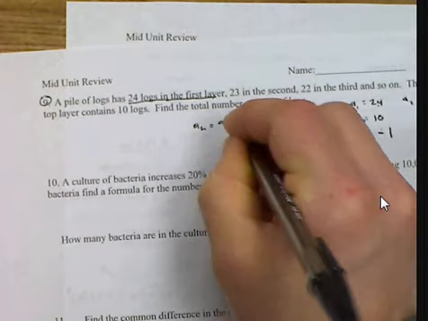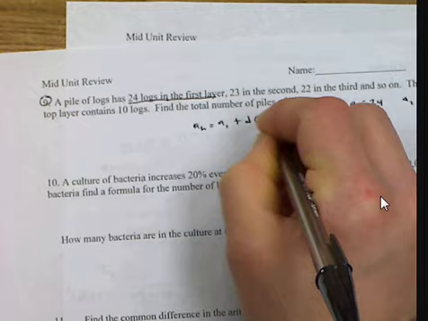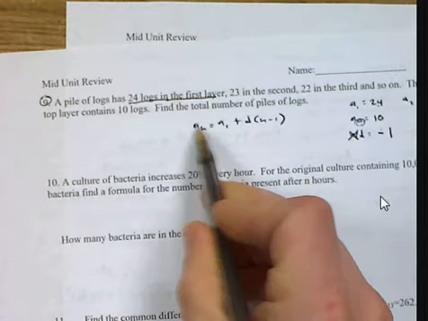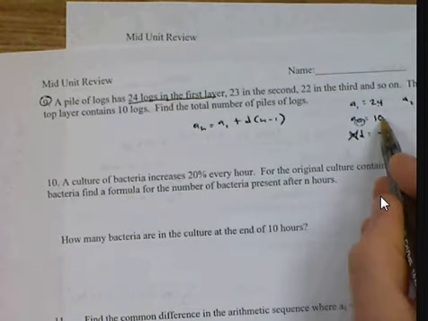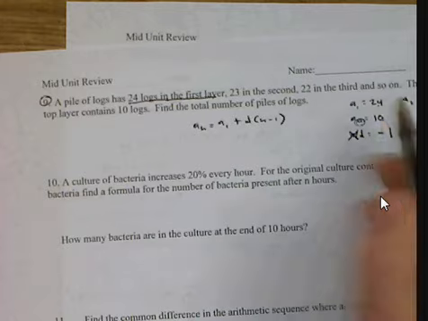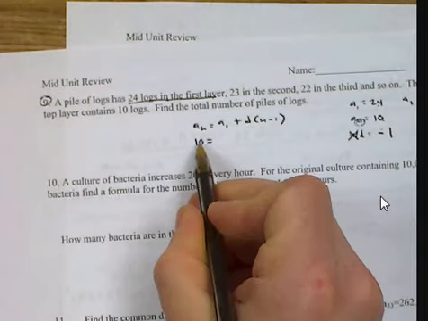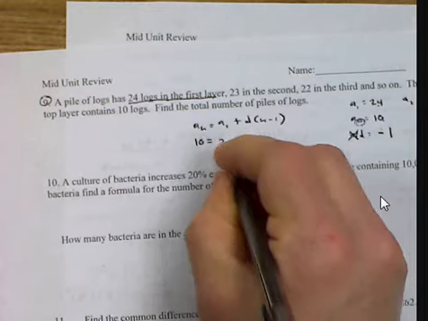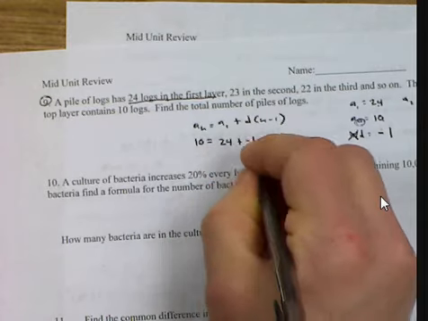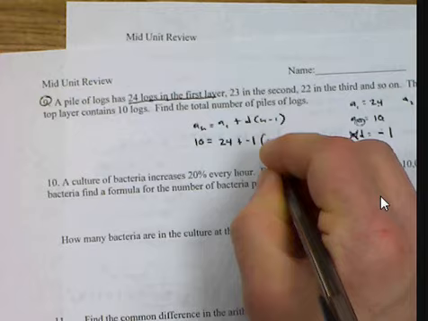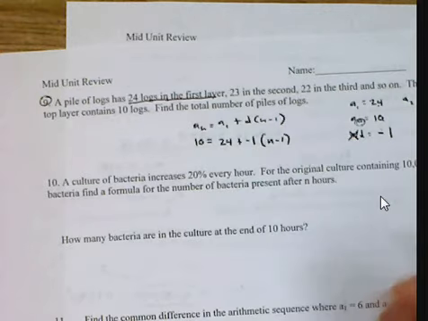a sub n equals a sub 1 plus d times n minus 1. I know that a sub n is 10, and what I'm looking for is that actual n value. But I'm going to put 10 here. There are 10 logs in the final layer. The first layer has 24. I'm losing 1 each time. And again, I'm looking for that n. I don't know what it is. But now you just have a basic equation to solve.